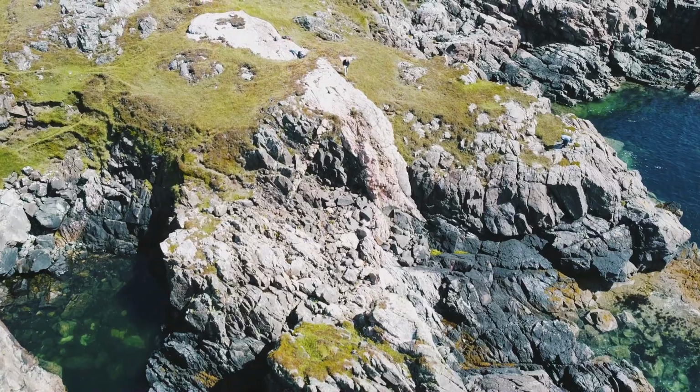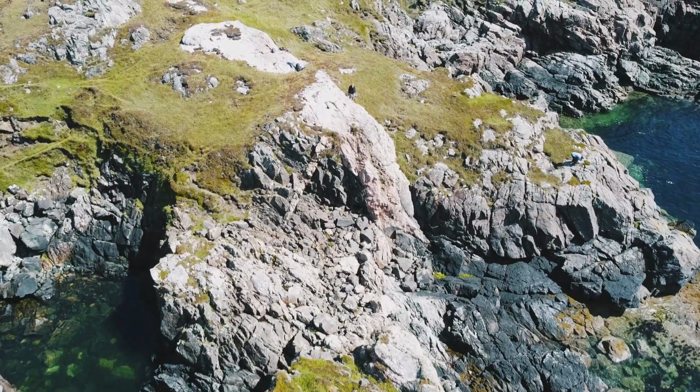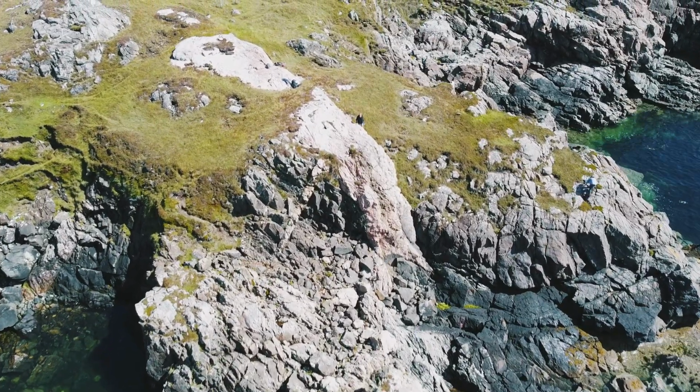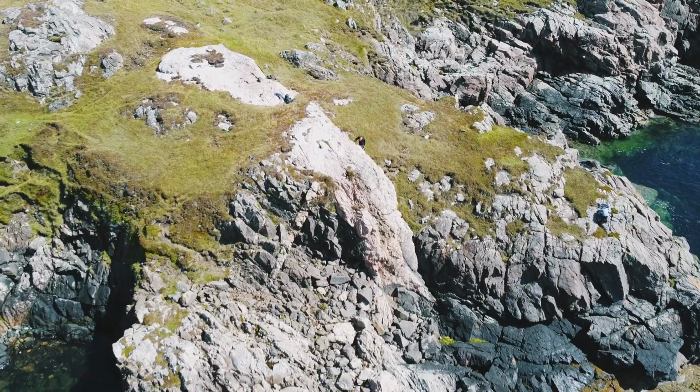Well, welcome to day 3 of the Ascent field trip, and today we've come to a locality just south of Scourie, and we're going to have a look at some of the high-grade gneisses in the Lewisian complex.